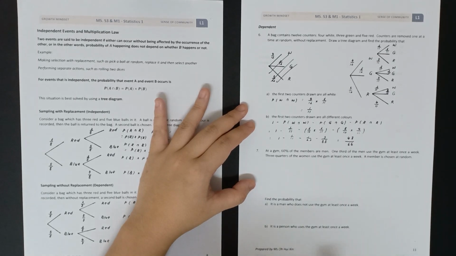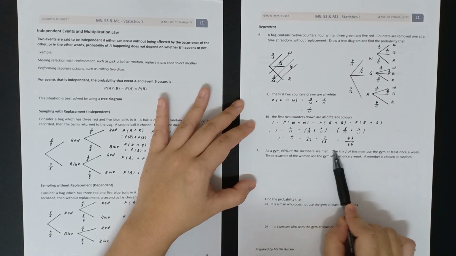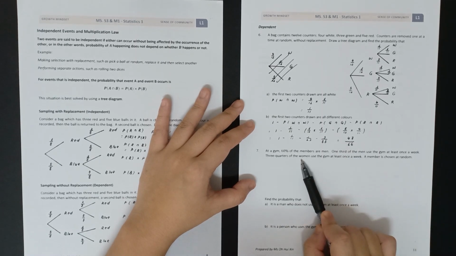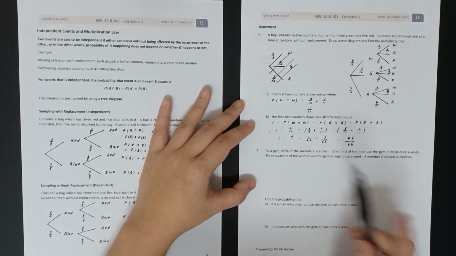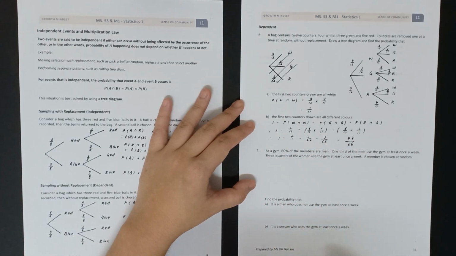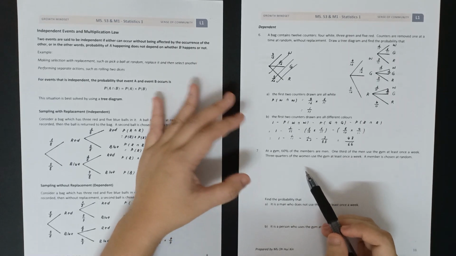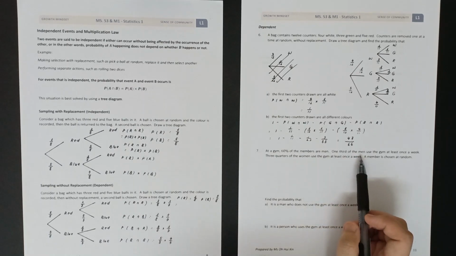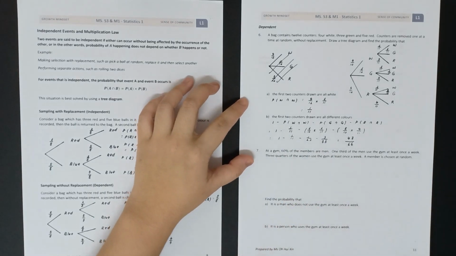When you look at this question, you see that for the men who use the gym it is 1/3, and for the women who use the gym it is 3/4. So it makes a difference whether the person you selected is a man or a woman, because the probability of them using the gym is different. So this case is also non-independent, because the probability will be higher if you select a woman than a man, because the probability for women to use the gym is 3/4, but for men it is only 1/3.